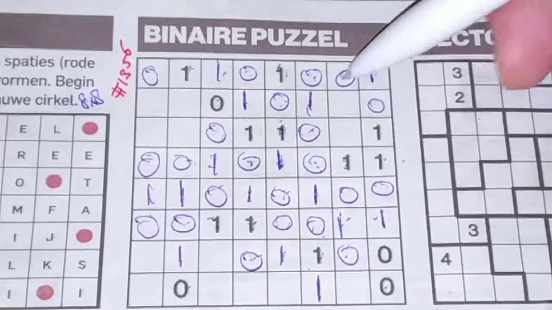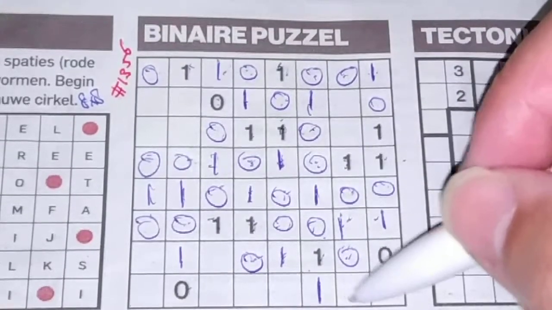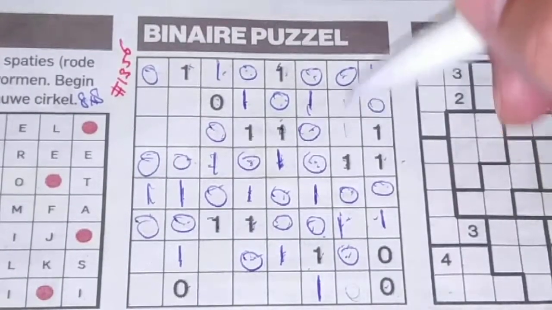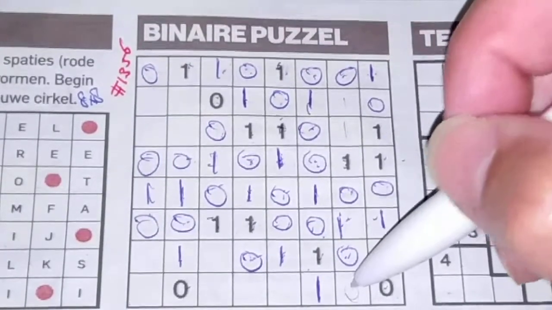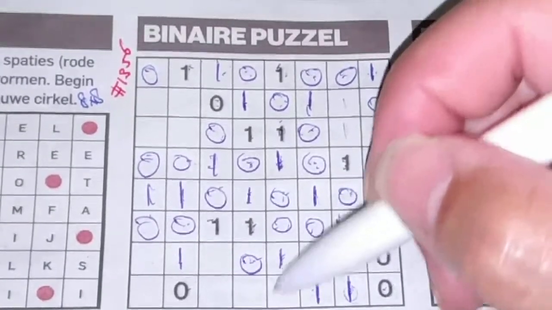No. Look, we have here 3 zeros. If I place the 4th zero here, then we have 3 ones in a row in this column. Not allowed, so this cannot be a 0. This should be a 1. Double 1 here and 0 there and 0.